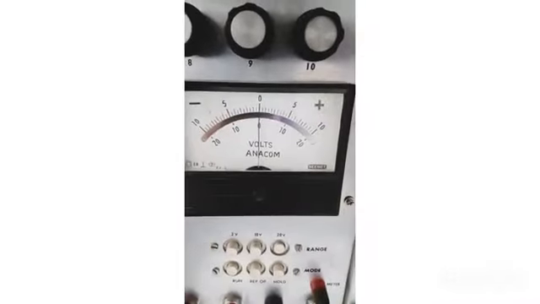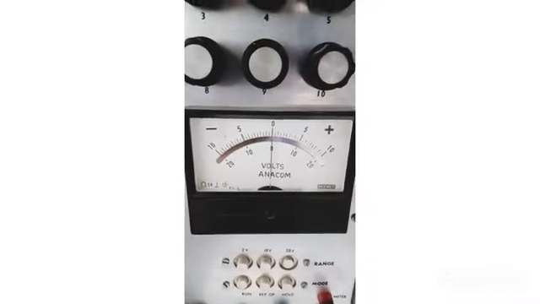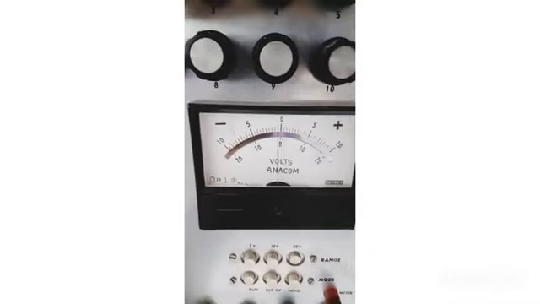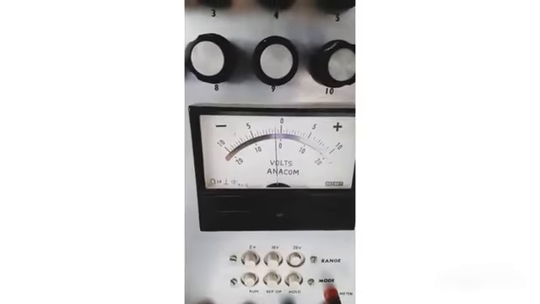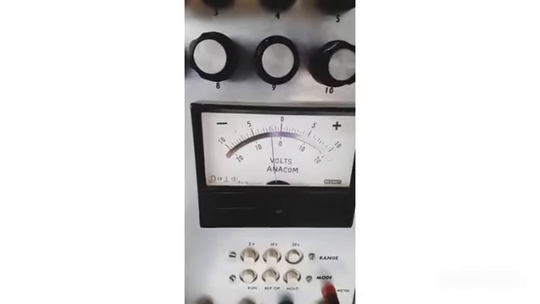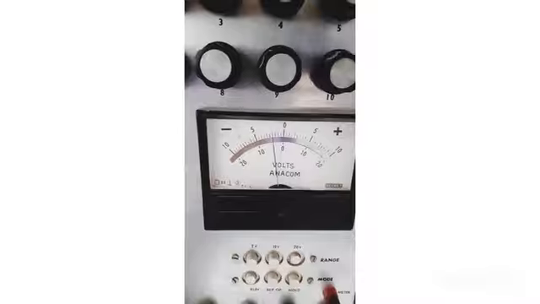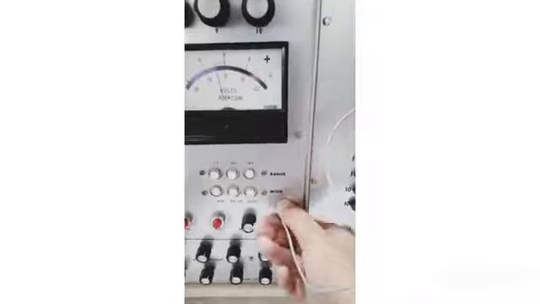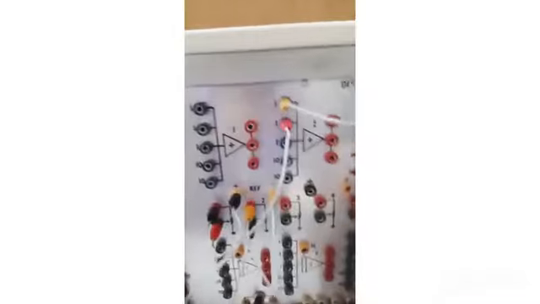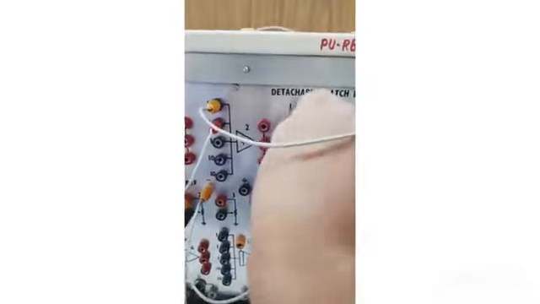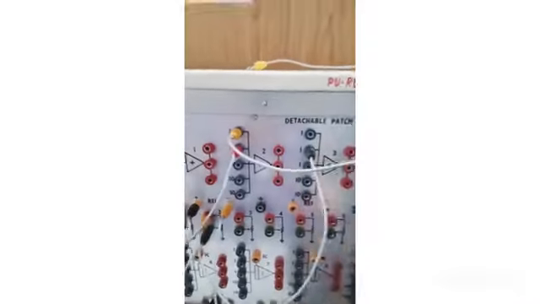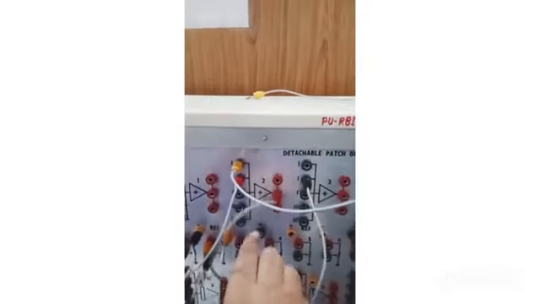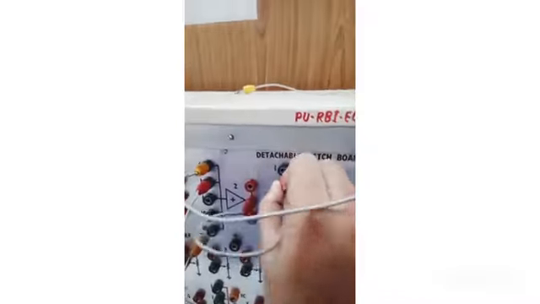Okay, now we will change the value. 1, 2, 3 and 4. Okay, we got it. So now I got minus 4 volt, as you can see, minus 4 volt. So I am going to add it here on my second summer amplifier, and I have to add the output of the first amplifier to here.